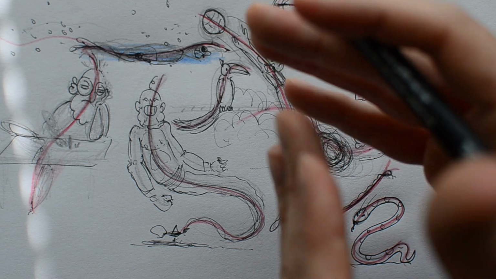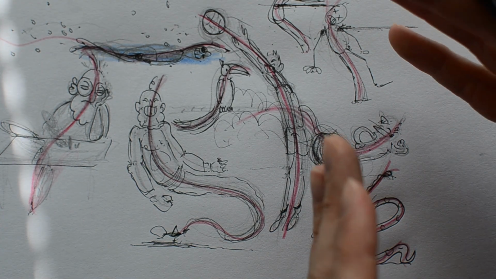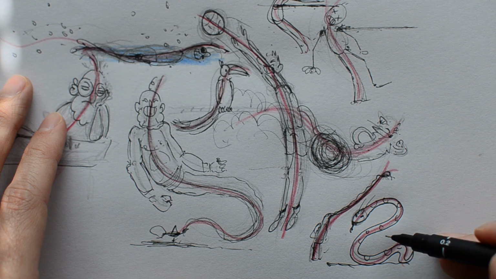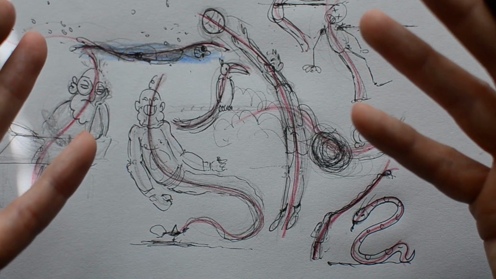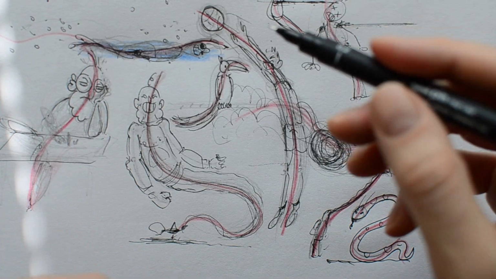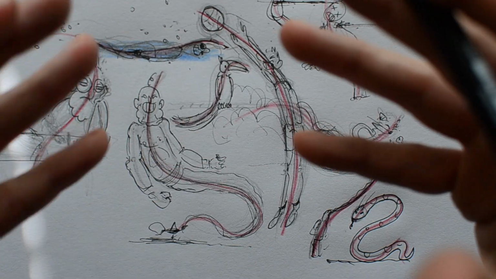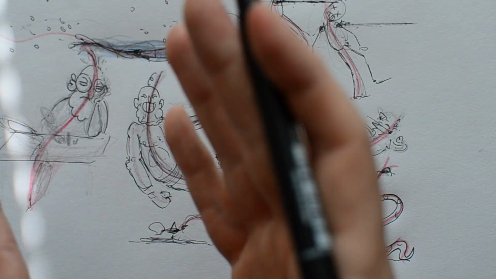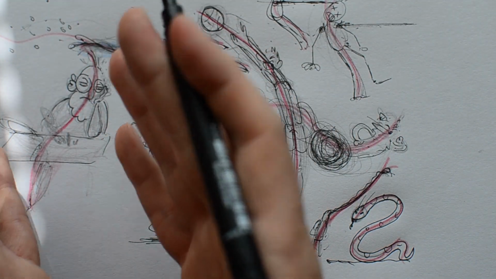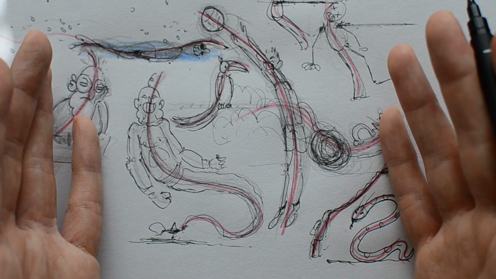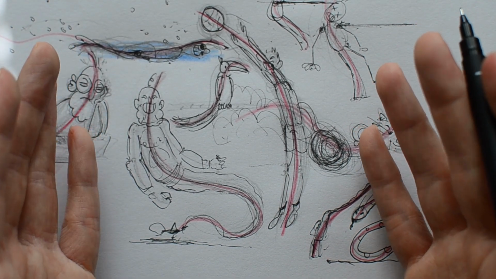You can just do something like a snake, something like a cat, something that is obviously following a line of action to add movement to what we learned in the previous videos, how to draw faces, how to draw bodies, and then how to draw line of action, how to apply movement to those characters, okay?